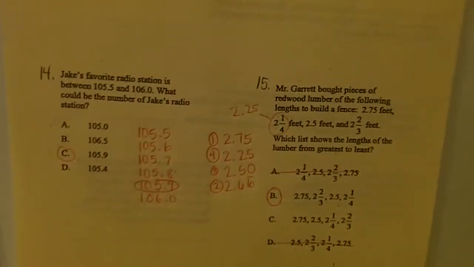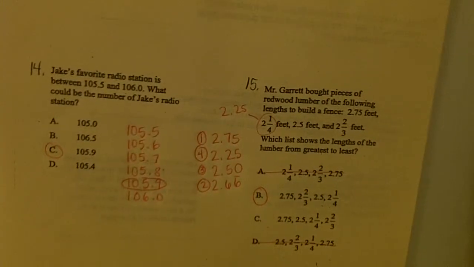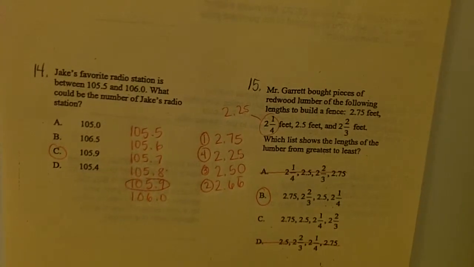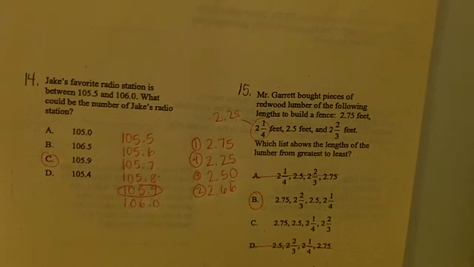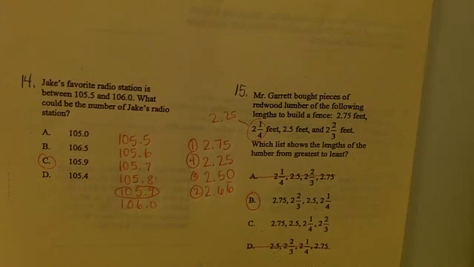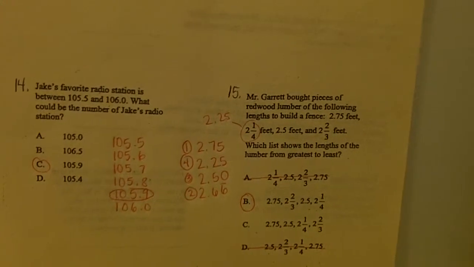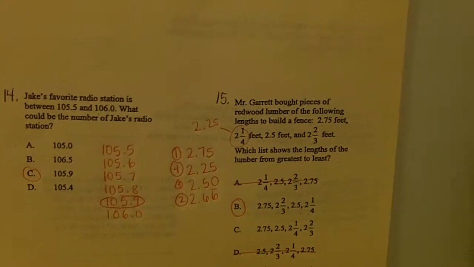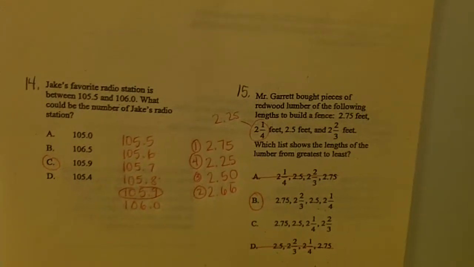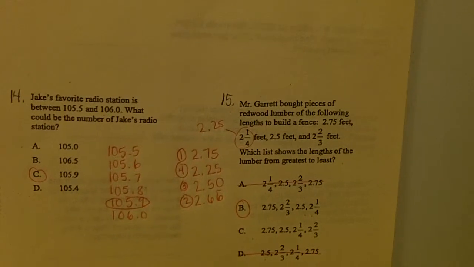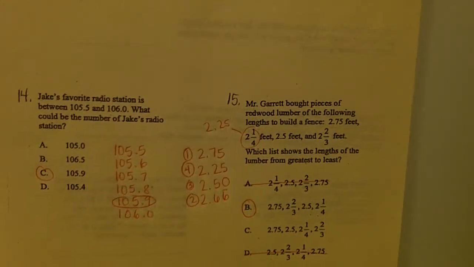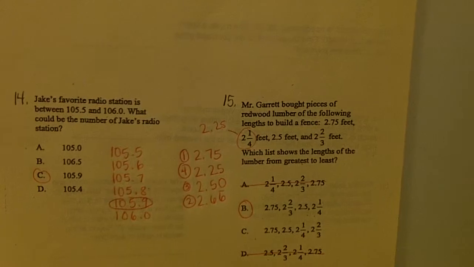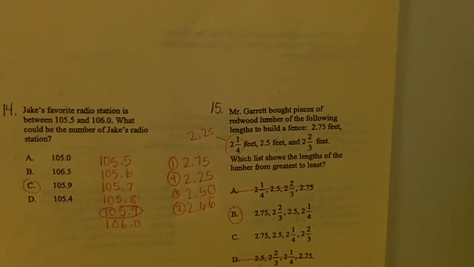Down below, these are more problems like what we've been working on for our PDSA. You'll notice that I wrote all of the decimals from 105.5 to 106.0, and I found the one that fell in between there. On number 15, I converted everything to decimals like we agreed. So number 14, the answer is C, and number 15, the answer is B.